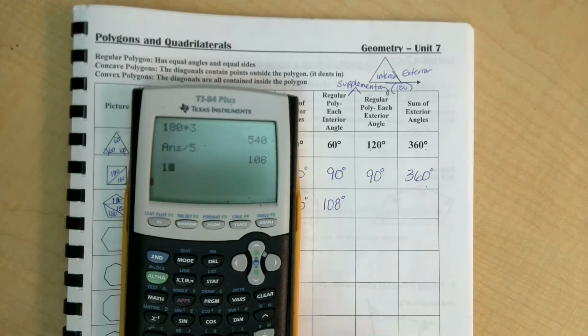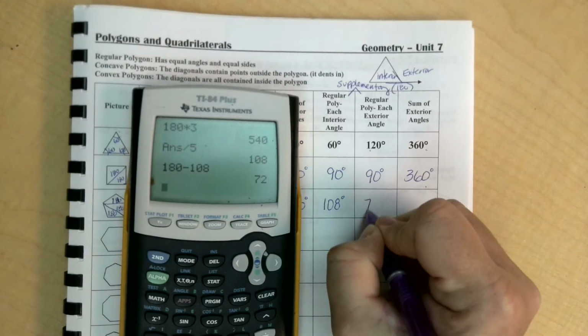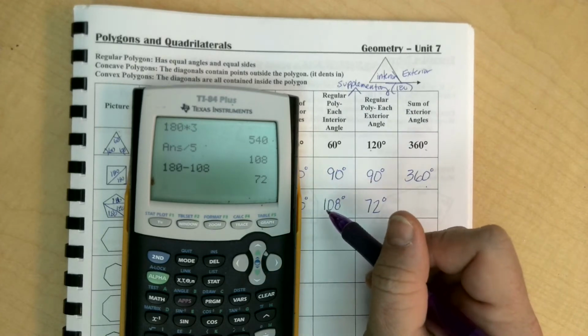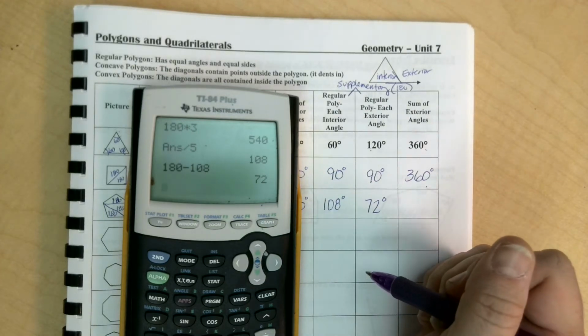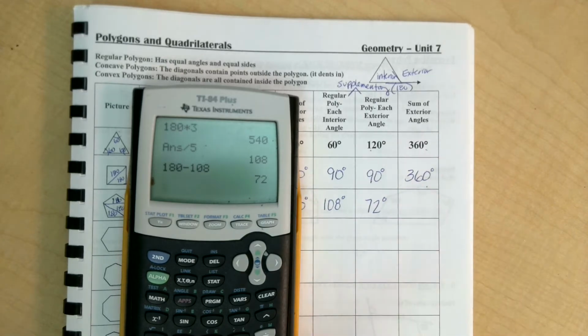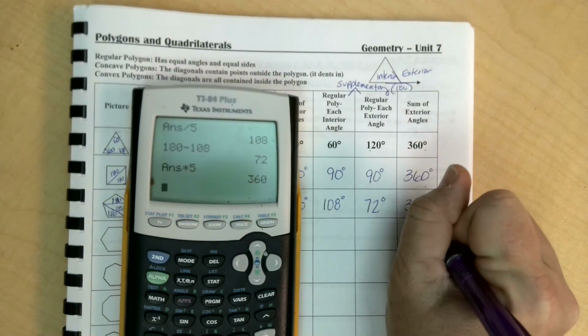Well, if it's 180 on the inside, if I take 180 and subtract 108, obviously I had the answer in my head, I get 72 for the outside angle. So if it's 108 on the inside, it would be 72 on the outside. And if I have 72 degrees for the outside angle and I have 5 of them, that means I have a total of 360 degrees.